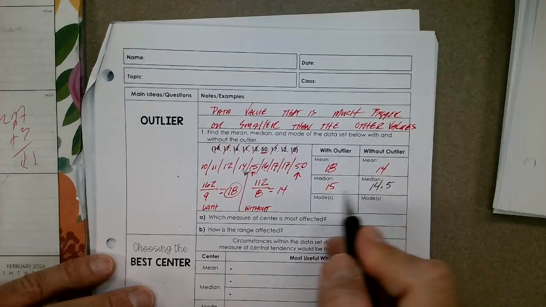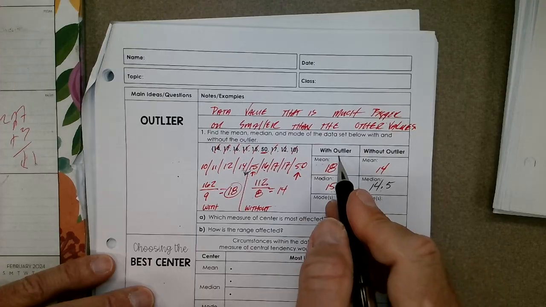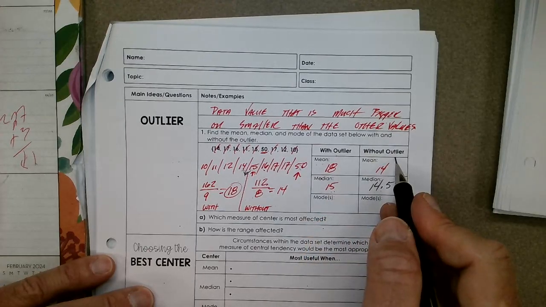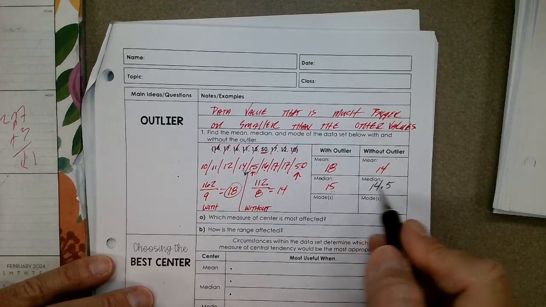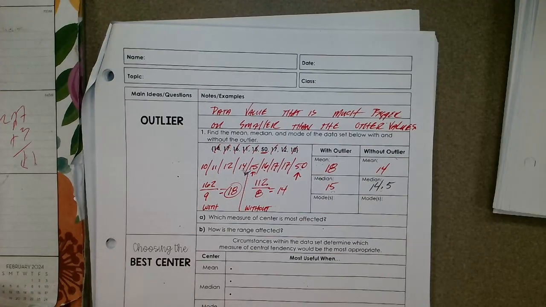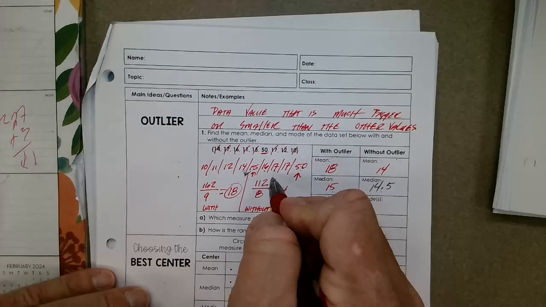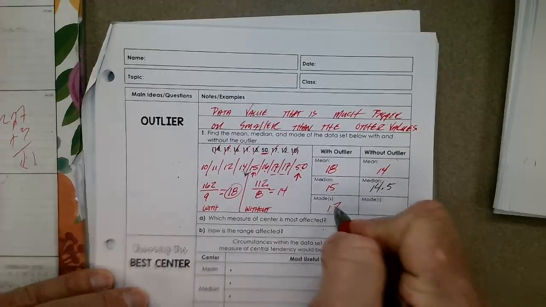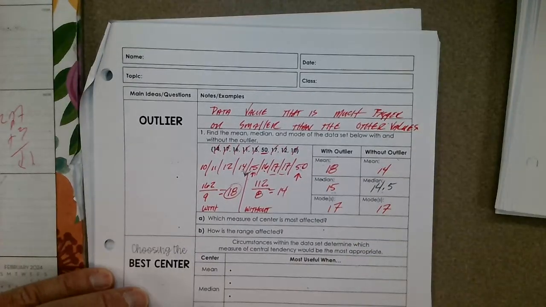See how close these numbers are, whether it's with the outlier or without the outlier? They are very close in proximity on the number line. And generally, the outlier will not change the mode. It won't. So the mode is still 17 on both of these.